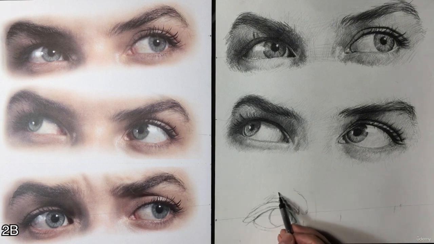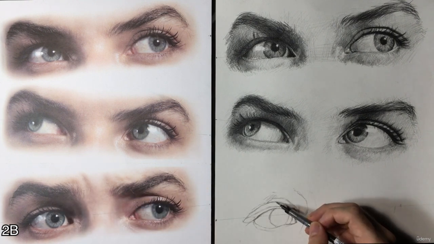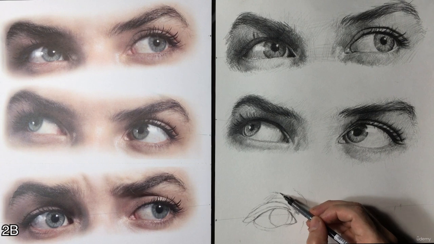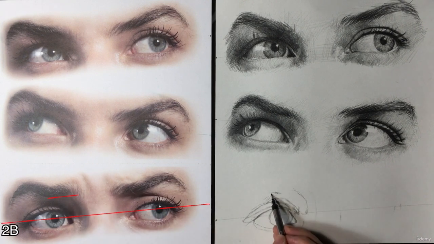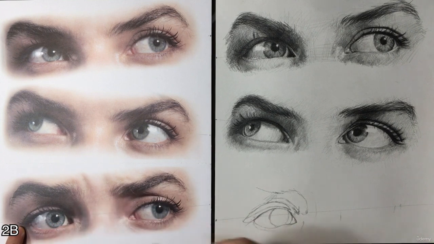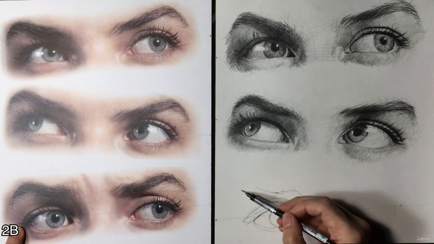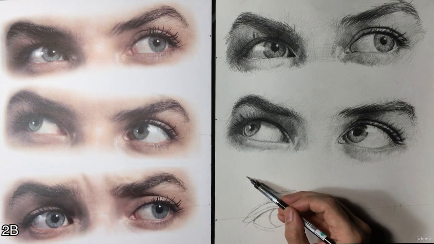Then the only thing left is the eyebrow. Start by determining the distance up from the eyelid. Then all you have to do is get the angle of this bottom line, which is parallel to the axis line. To find the spot where the eyebrow curves, just go straight up from the end of the eyelash, or at least it gives you the top of the curve. See that?